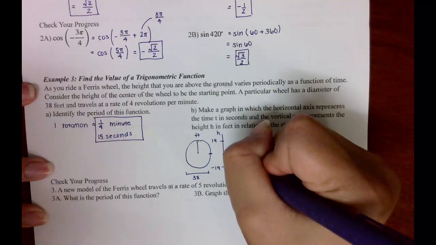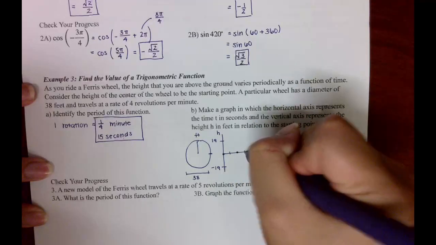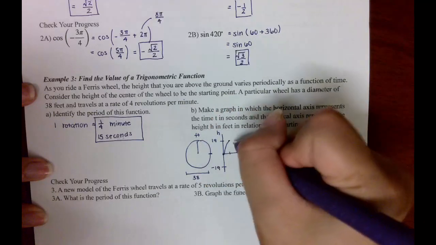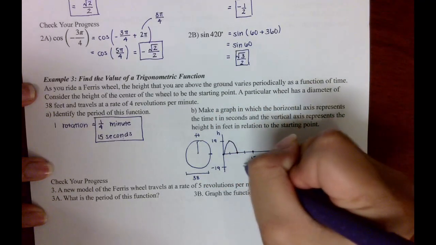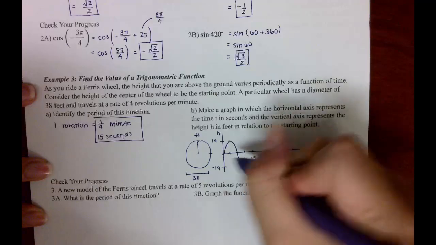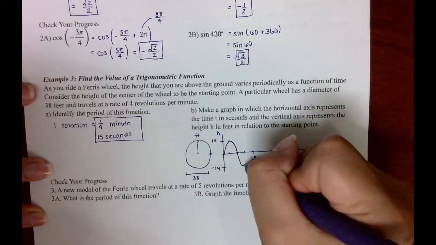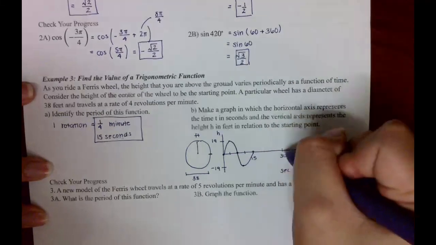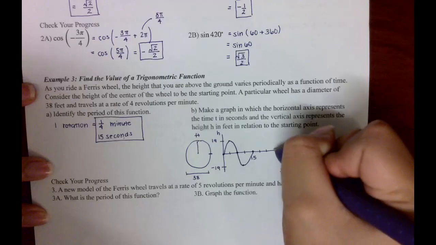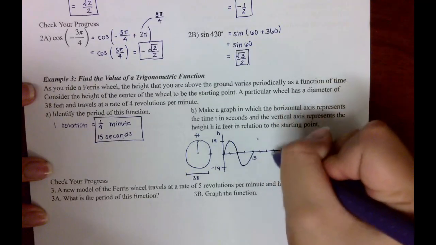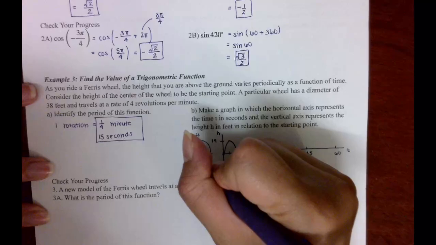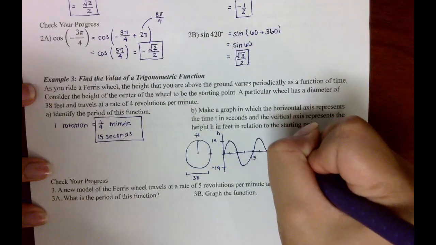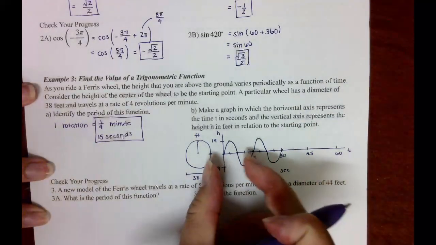So you're going to be up here in a fourth of the time, because it's going to spin. You're going to go up, and then you're going to come back down, and then you're going to go all the way to the bottom here, and then you'll be back here. So everything is kind of divided into fourths. So 15, 30 divided into fourths. You're going to go up, then back to the center, then the bottom, and then back here. So you'll see it repeats every 15 seconds.